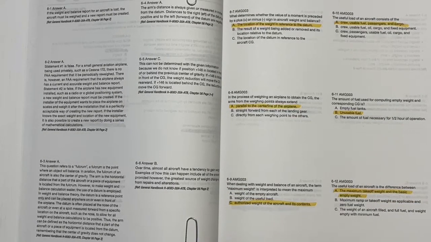Question 6-7. What determines whether the value of a moment is preceded by a plus sign or a minus sign in aircraft weight and balance? A. The location of the weights in reference to the datum. B. The result of the weight being added or removed and its location relative to the datum. Or C. The location of the datum in reference to the aircraft's center of gravity. The correct answer is A. The location of the weight in reference to the datum.